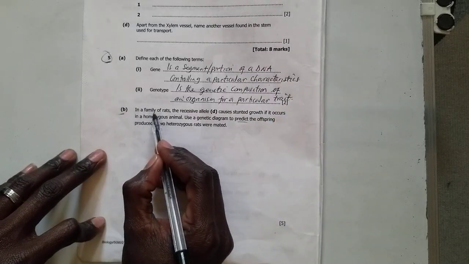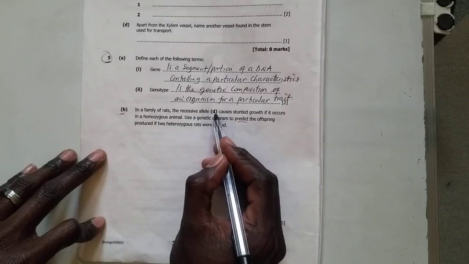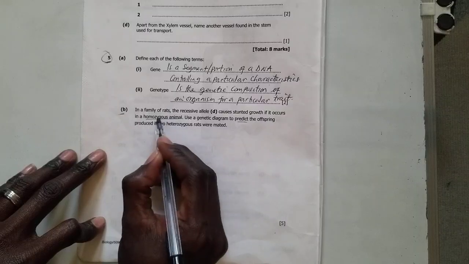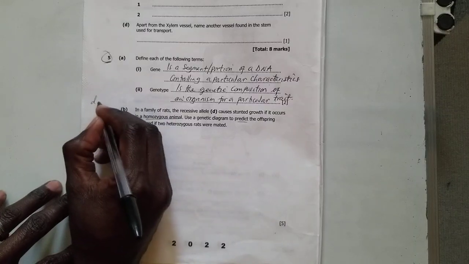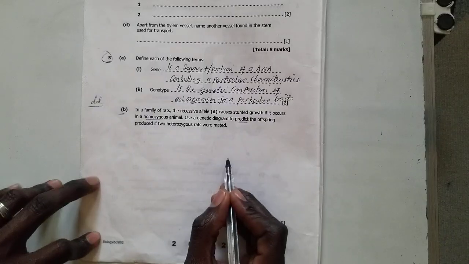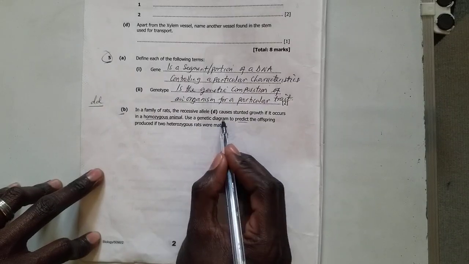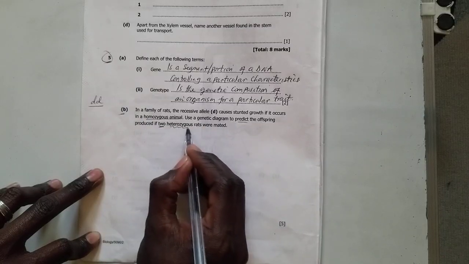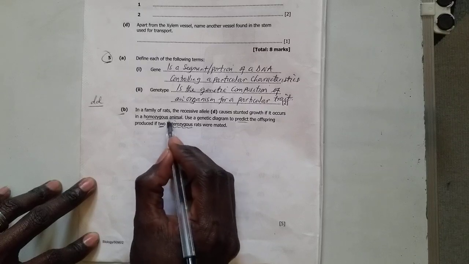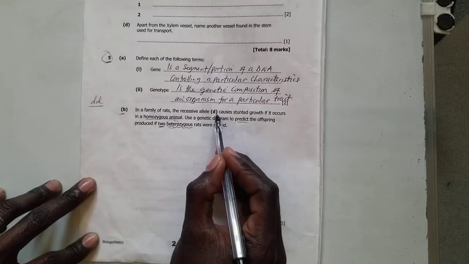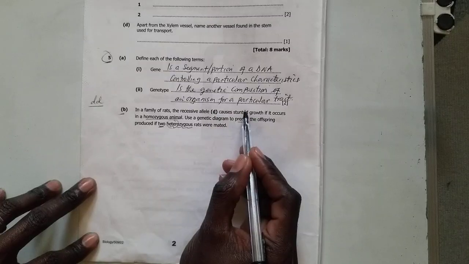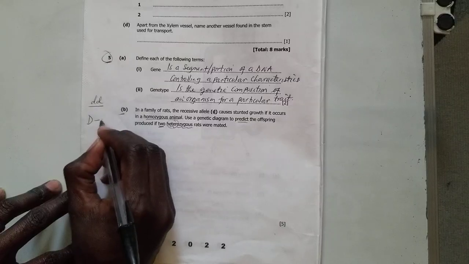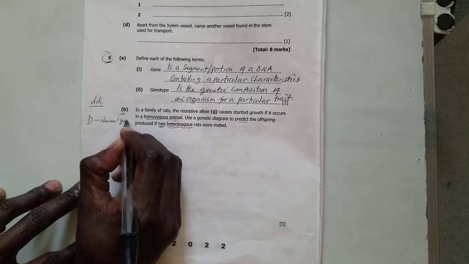Then B says, in a family of rats, the recessive allele d causes stunted growth if it occurs in a homozygous animal. So homozygous means if they are the same. So if you have d and d, it simply means that it will cause stunted growth. Use a genetic diagram to predict the offspring produced if two heterozygous rats were mated. Now, hetero means different, meaning if we are using small letter d for a recessive allele that causes stunted growth, then I'll use a capital letter D to represent normal growth.